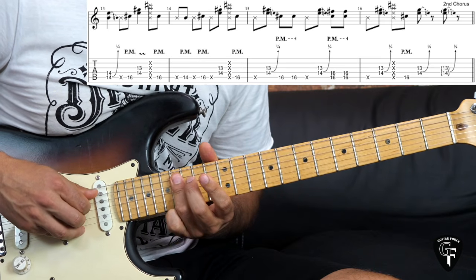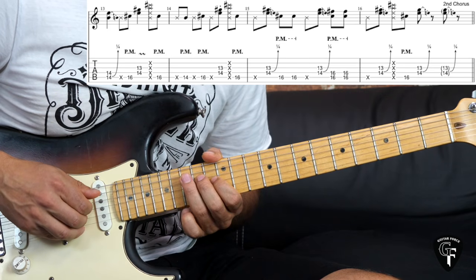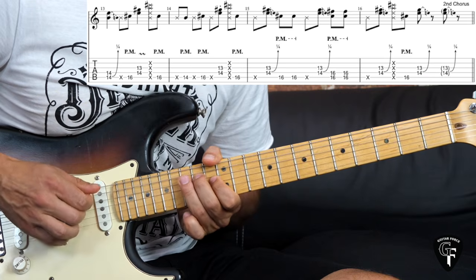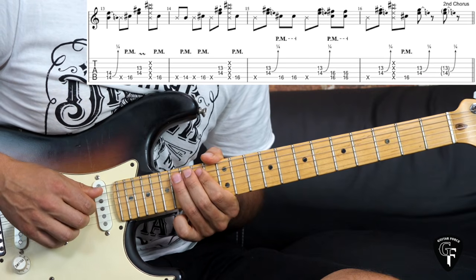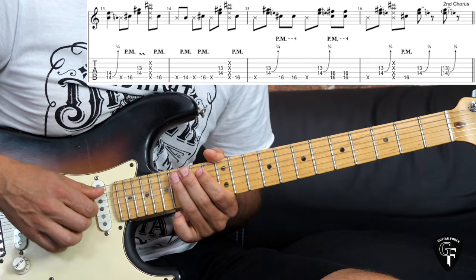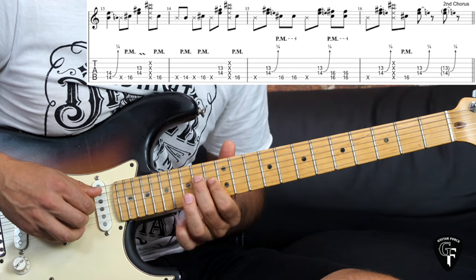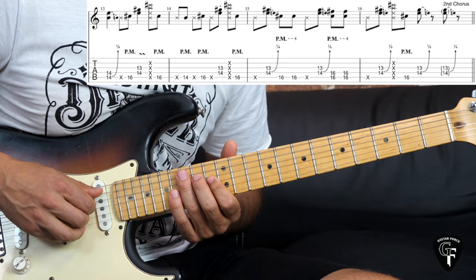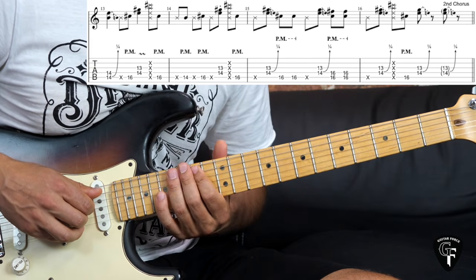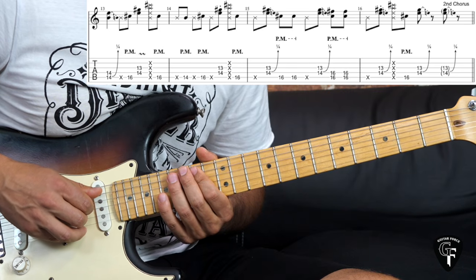You can add the double stop here, but not necessarily. You can play just a single note. Then another muted strings, once the double stop, muted strings, 16 on the A, and then double stop, and you finish it off like that. So let me play one more time the whole thing. The ending of the chorus is gonna go like this.